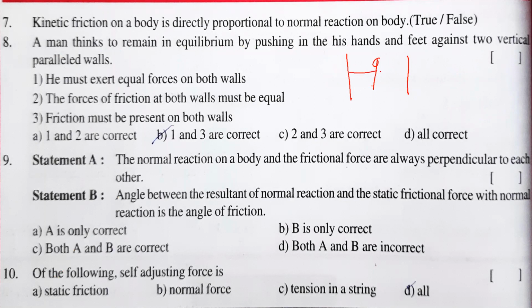So his two hands are supporting against the wall, and the two feet are also supporting, and he is standing like this. This is a man standing and supporting himself on the parallel walls. He must exert equal forces on the walls, and the forces of friction at both the walls must be equal. Force of friction must be present on both the walls. So what is the correct option?